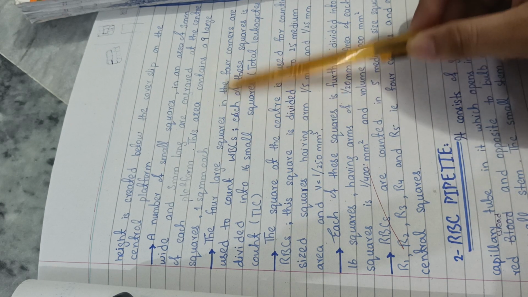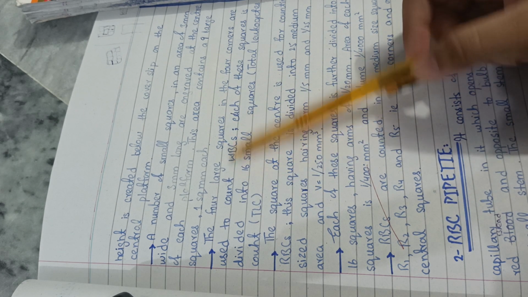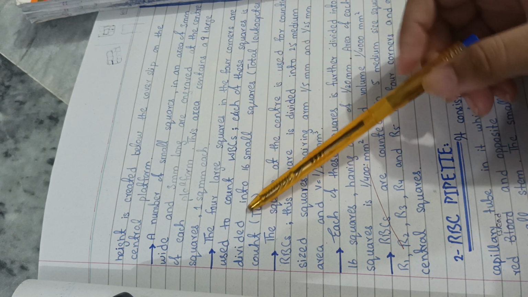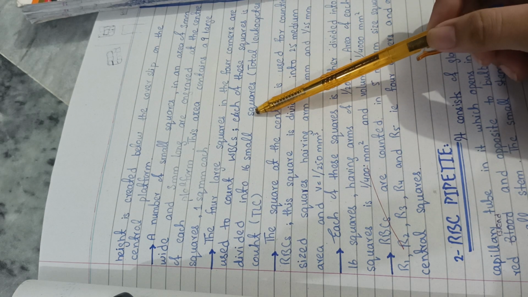The 4 large squares are represented at the 4 corners. These are used to count the WBCs, and these 4 corner squares are each divided into 16 small squares.